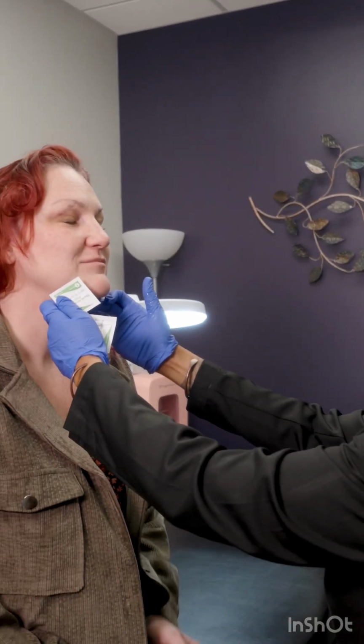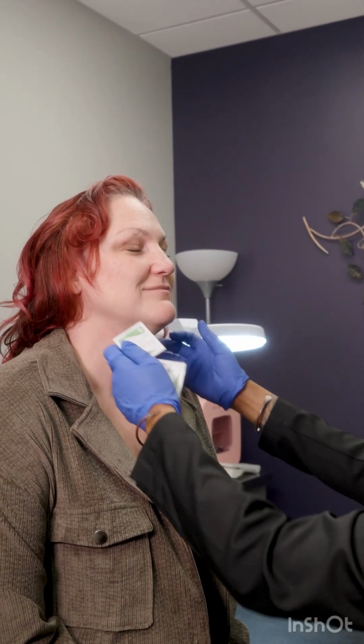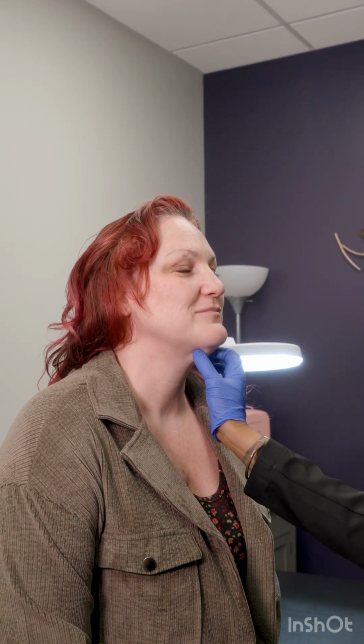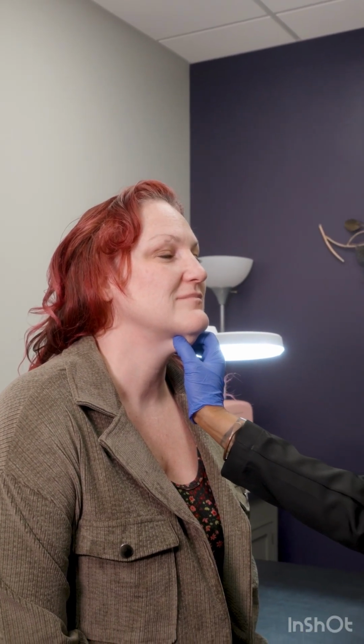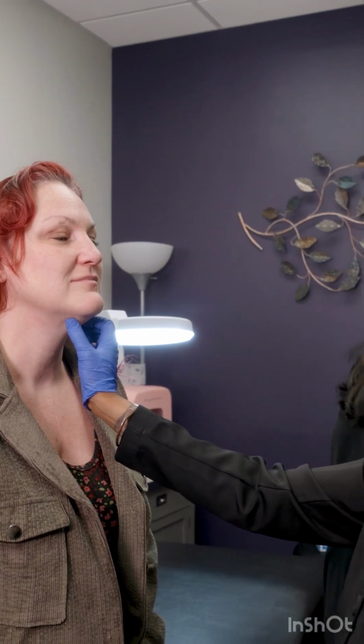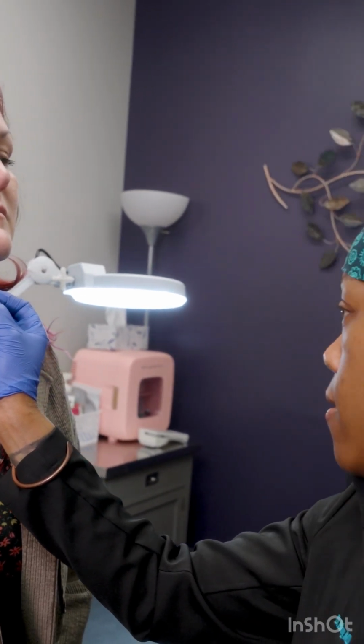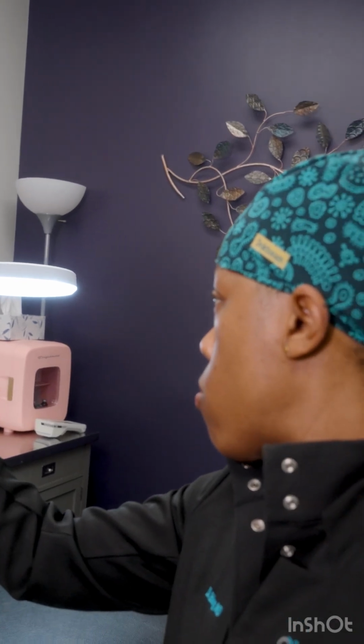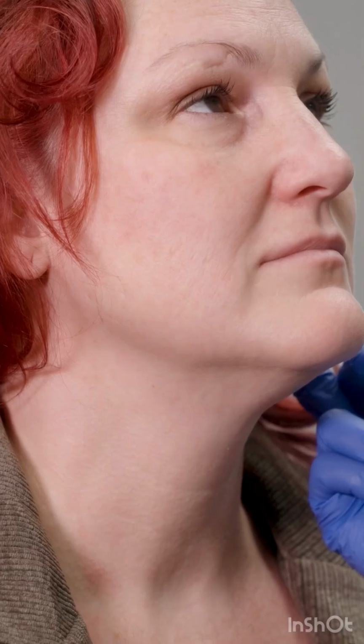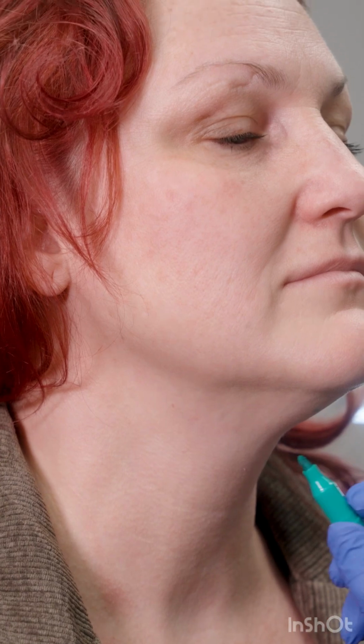Today we are going to complete a PDO thread neck lift for our patient here. She has been plagued by loose skin under her submental or below the chin area. First, I demarcate the area that I will be treating. That way, we have an established roadmap.